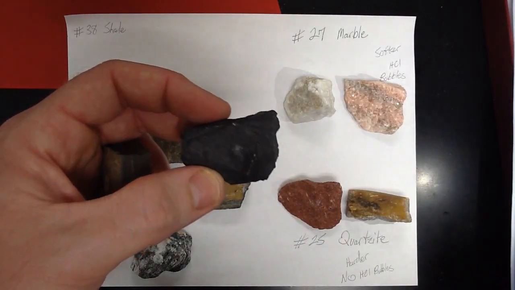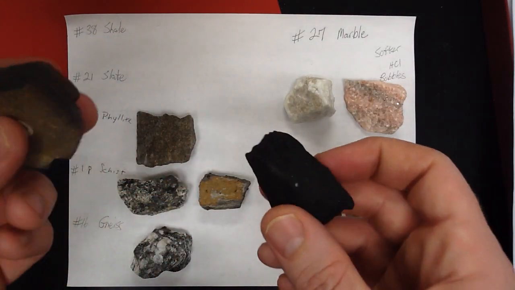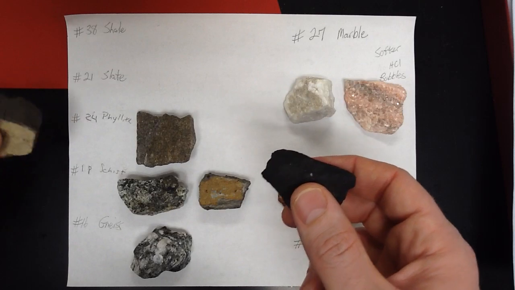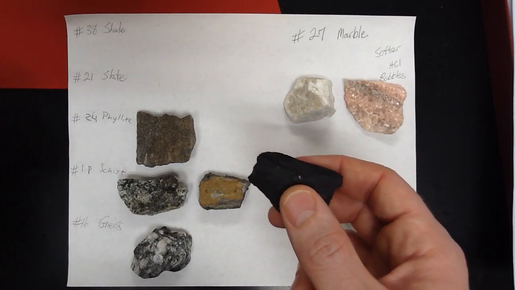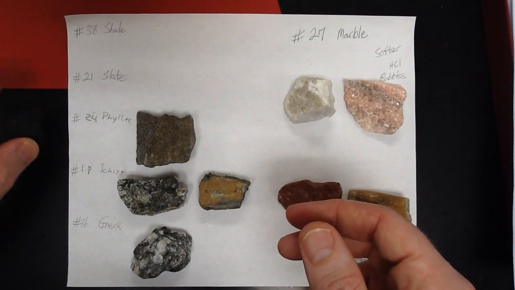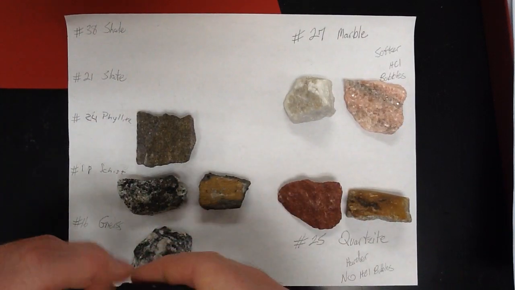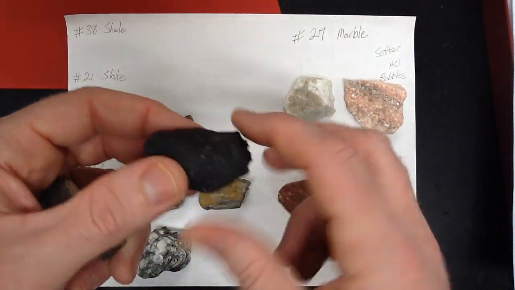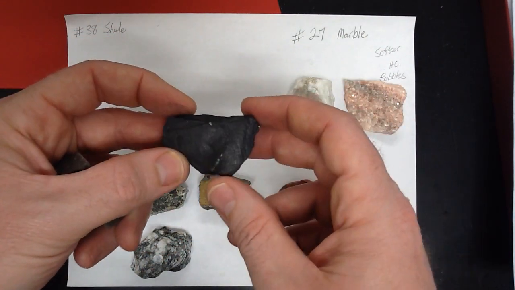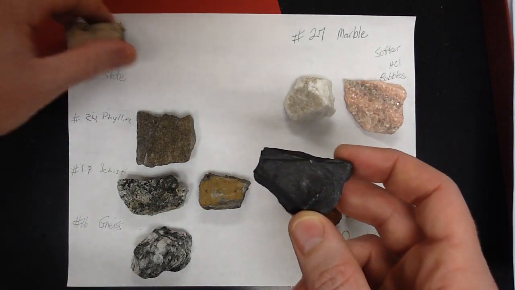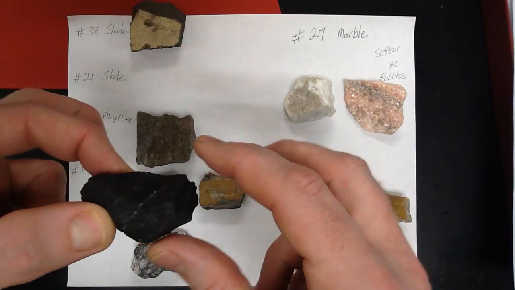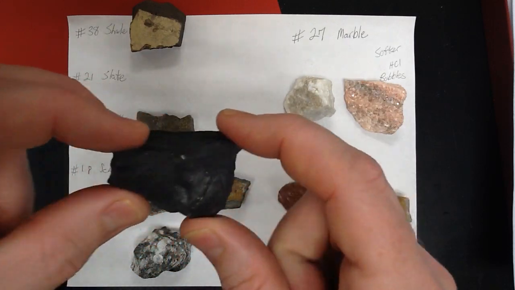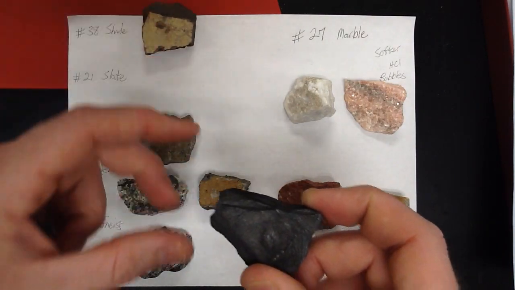The slate is shiny. Also, I don't know if this is going to get picked up well at all, but they have a different sound. The slate sounds much more solid, where the shale, you tap it on the table, you get that sound. The sound isn't too different between these two. But if this piece of slate were a little bit more flat instead of a round piece, you would be able to hear a little bit of a ringing sound because it's much more compressed and the particles are much closer together, and it's just a more solid rock instead of a muddy piece of rock.